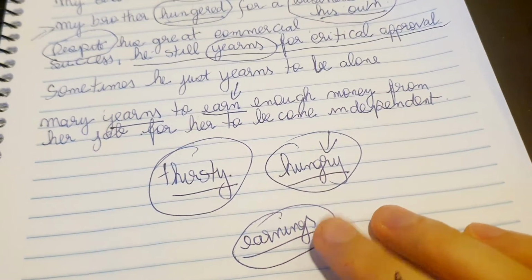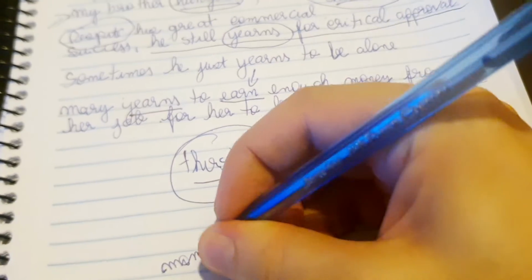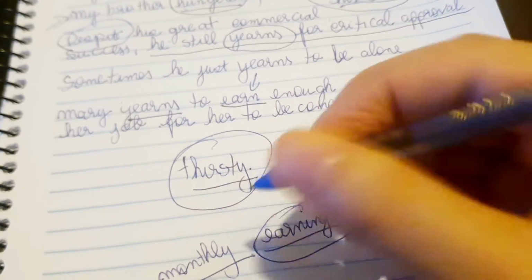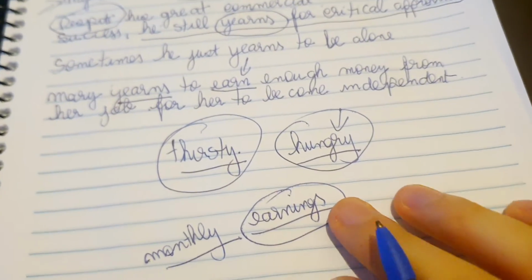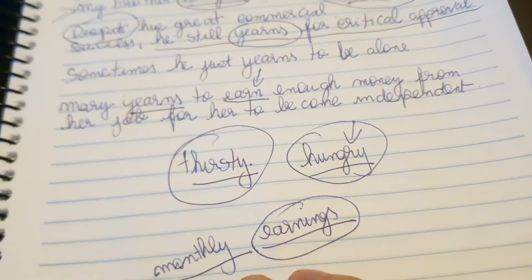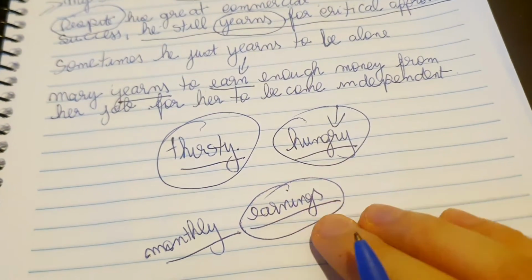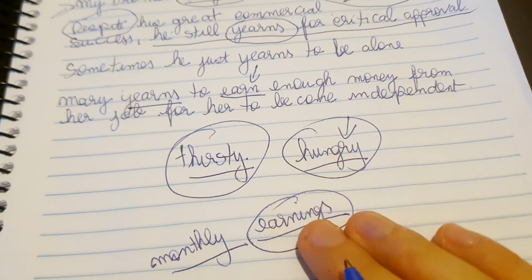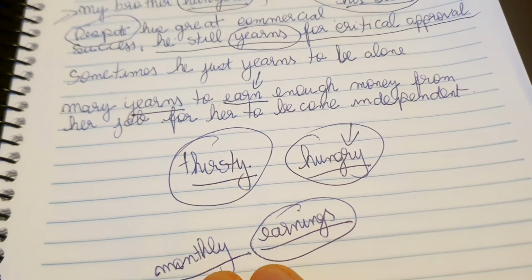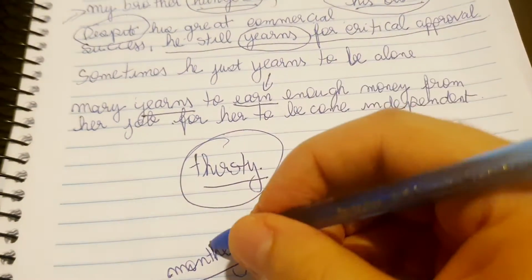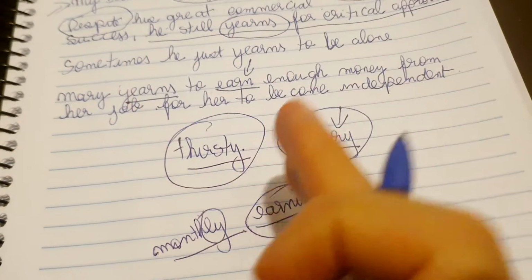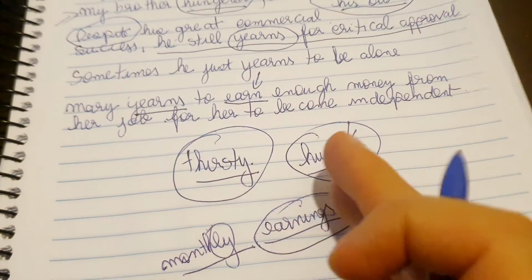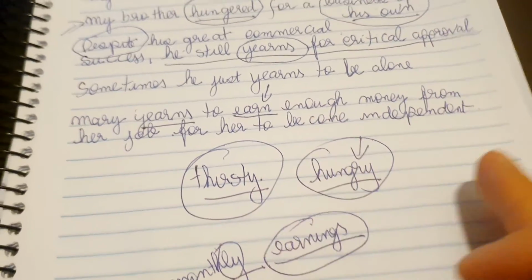For example, my monthly earnings, it means more often than not the salary the person has, the income, everything you earn during the month or every month. Monthly means that it's periodic, it happens frequently every month.